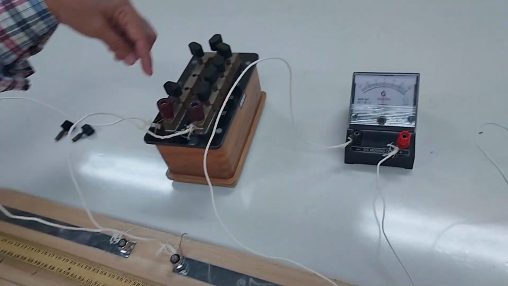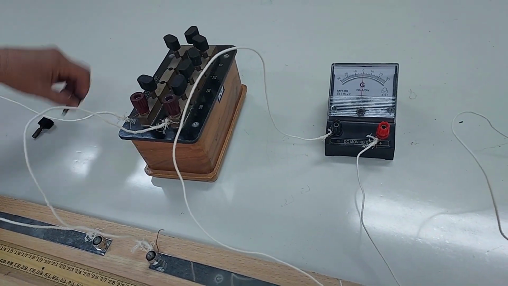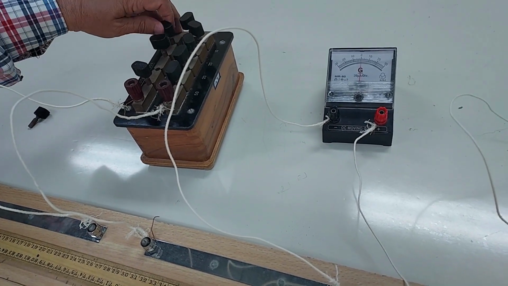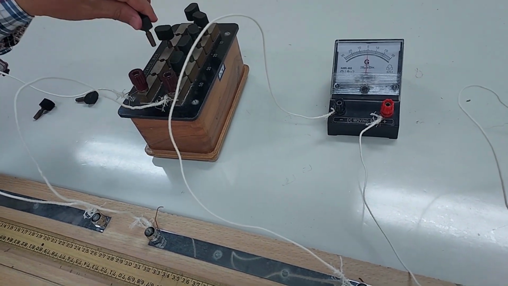Okay. Now 6 ohm we have to fix. See, this 6 ohm key is not there. So what I am going to do? I am going to take the 5 ohm key and the 1 ohm key.